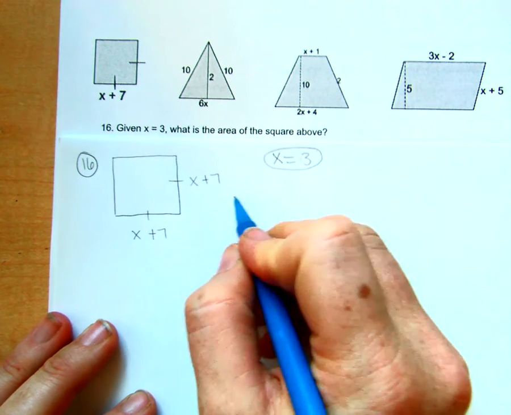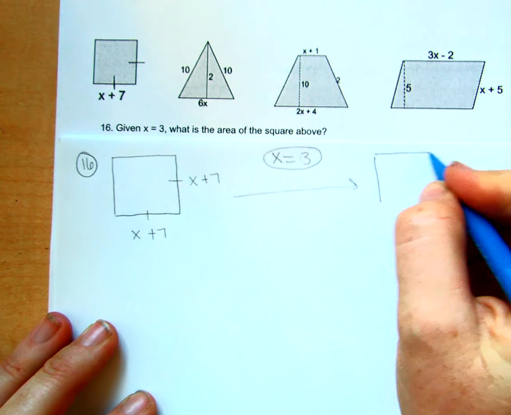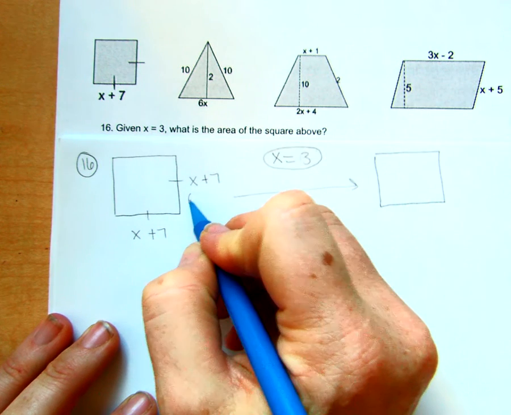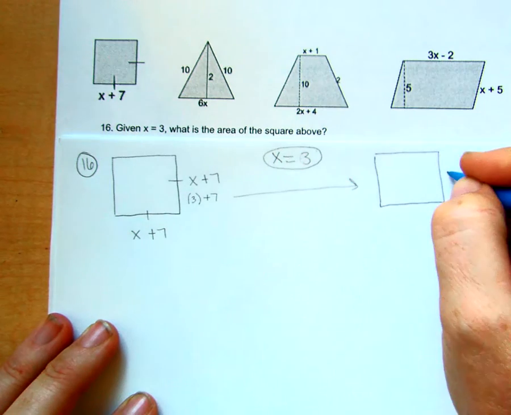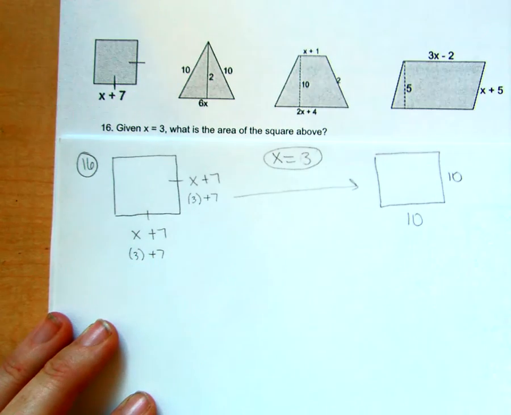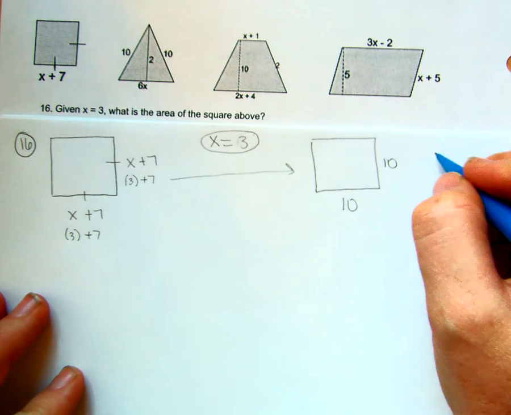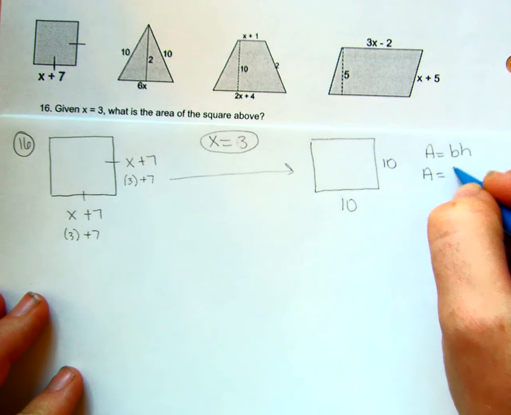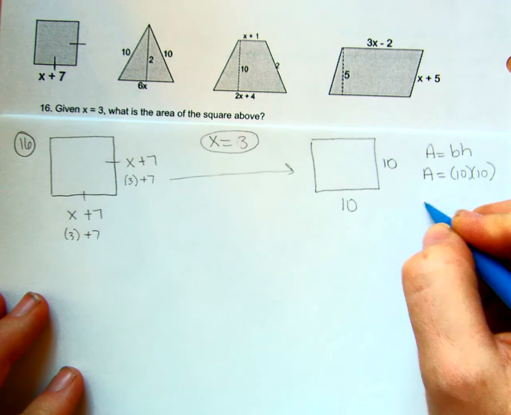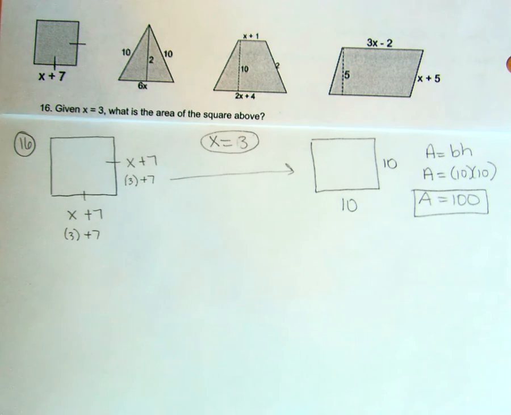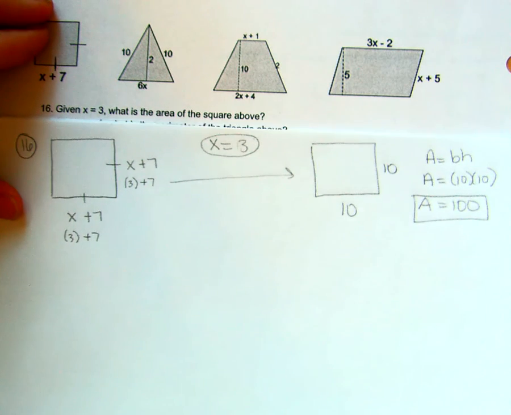Okay, so let's rewrite the square where X is 3. So when X is 3, then this side right here would be 3 plus 7, which is 10. And this side right here would be 3 plus 7, which is 10. And then if I want to find the area of a square, that's just base times height or side squared. You'll get the same answer, right? Which is 10 times 10 or 100. Good.